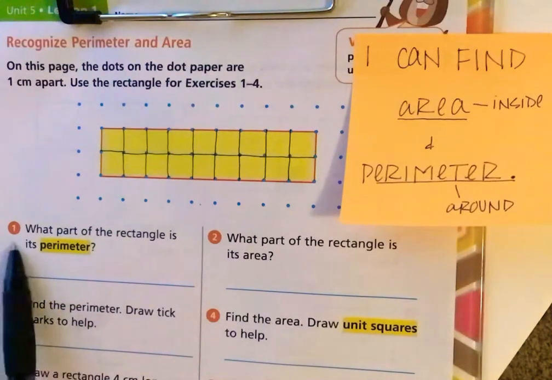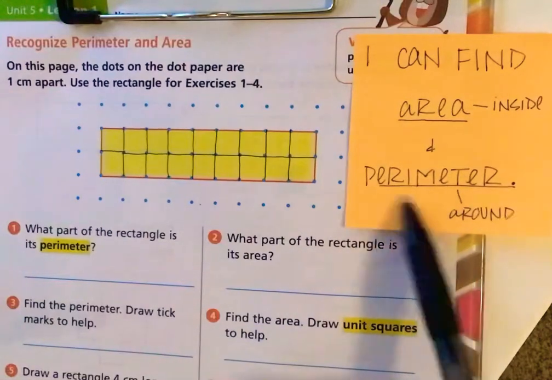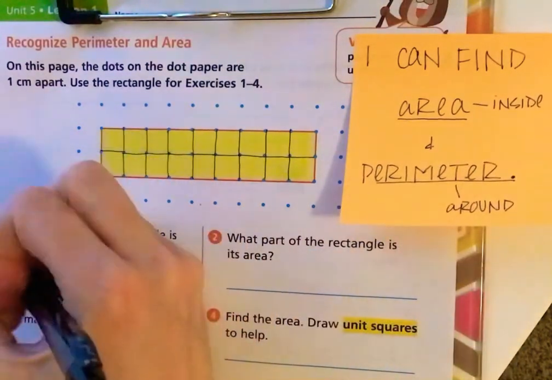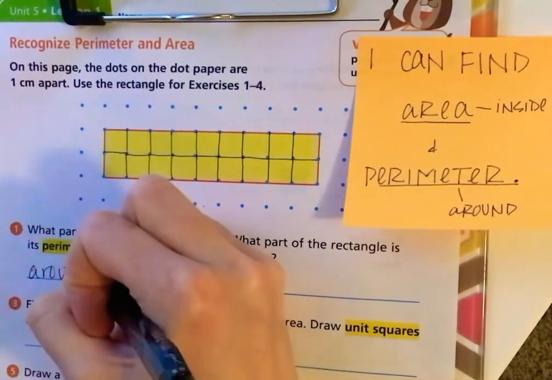So number one, what part of the rectangle is its perimeter? So if we go back to our target, we know that perimeter is around. So I'm going to say around the shape.